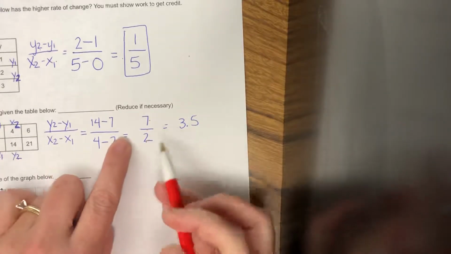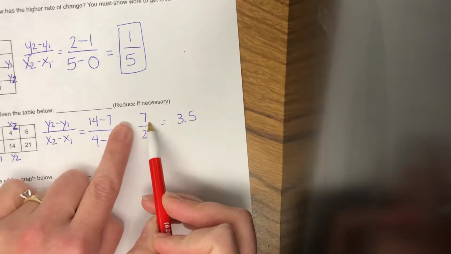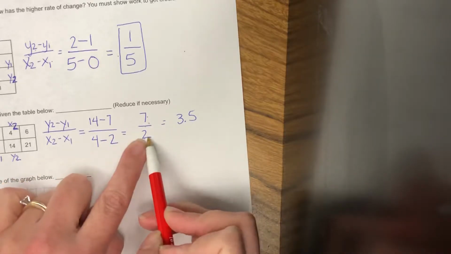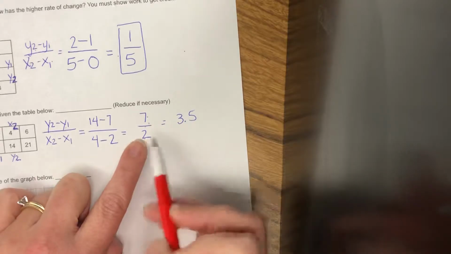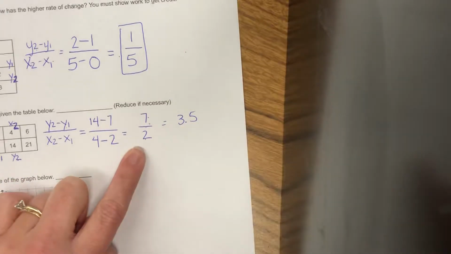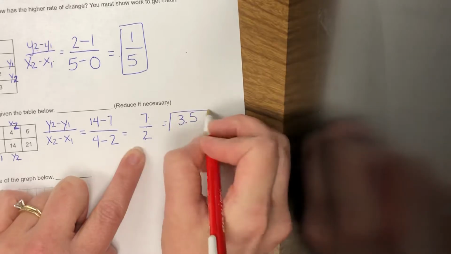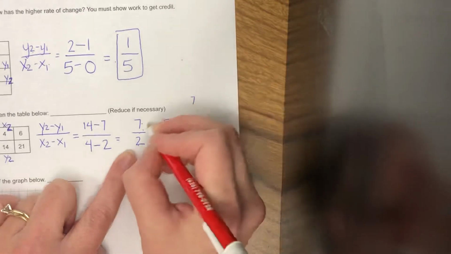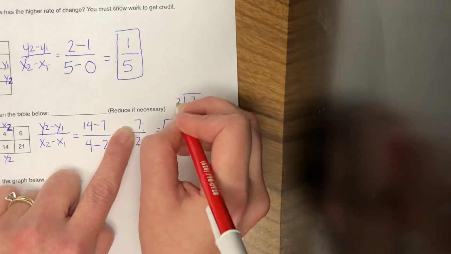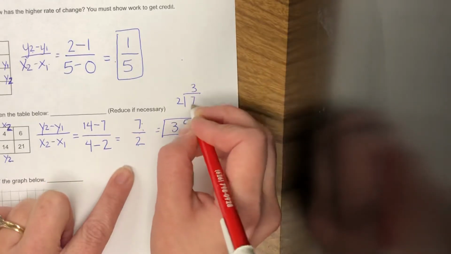So I got 7 over 2, so the rise was 7, it's going to go up 7 because it was positive. The run is 2, so it's going to go right 2 because it was positive. But 7 over 2 is an improper fraction, so I turned it into a decimal. I happen to know that off the top of my head. If you didn't, you could divide the numerator by the denominator.